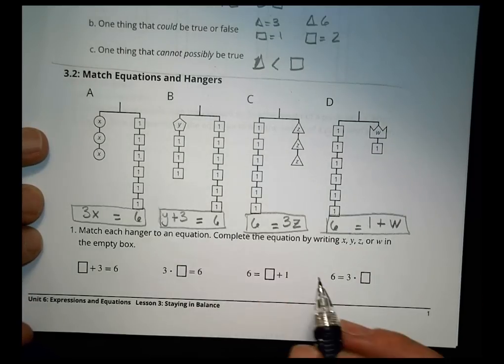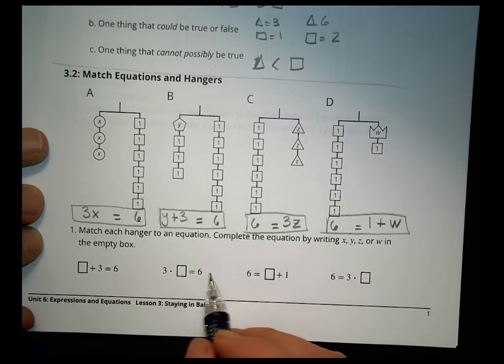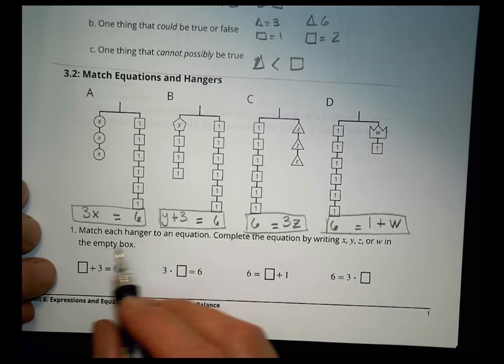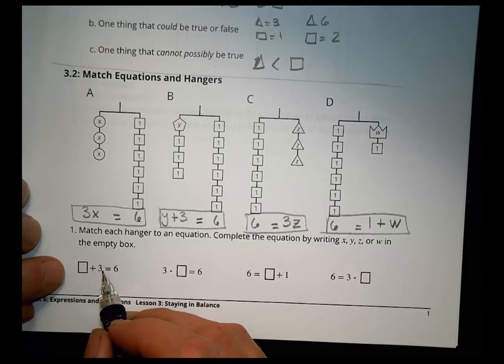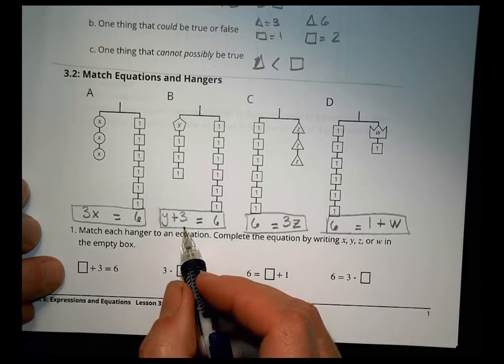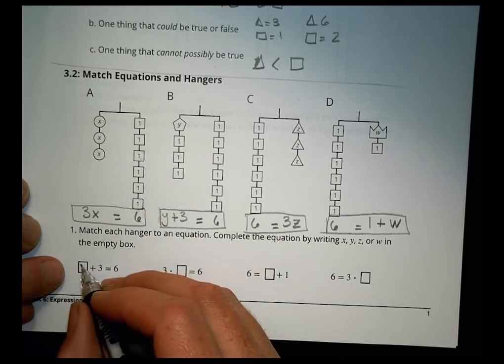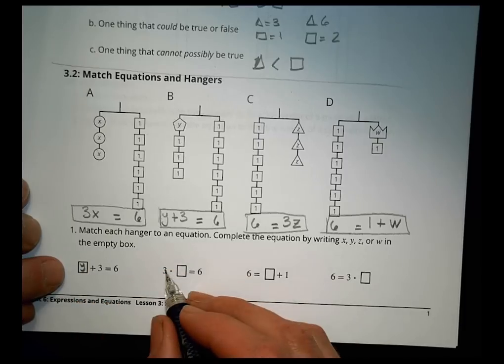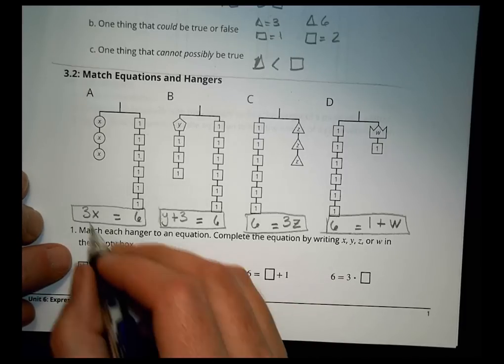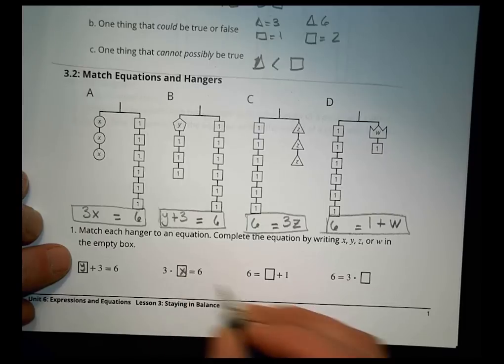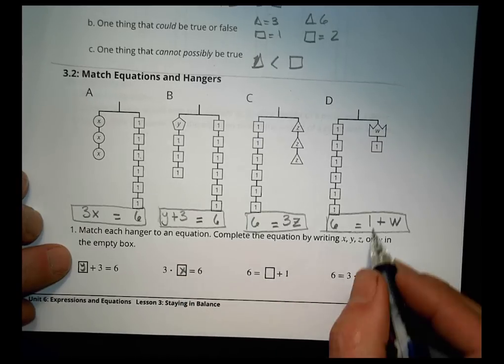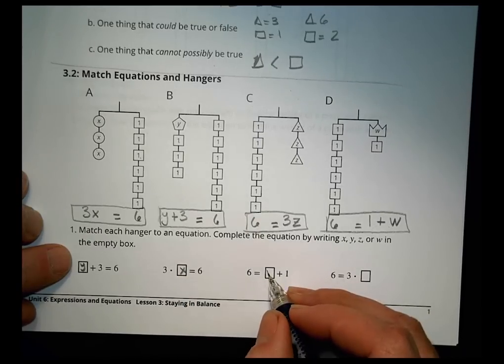Now I want you to match each equation to the ones down here. So which one shows a number plus 3 equals 6? Well, that's going to be this one right here, the one that uses the y. 3 times the number equals 6. That's this one, 3 times x equals 6. 6 equals 1 plus w, so we can do w plus 1.